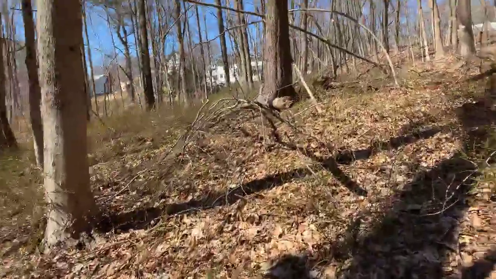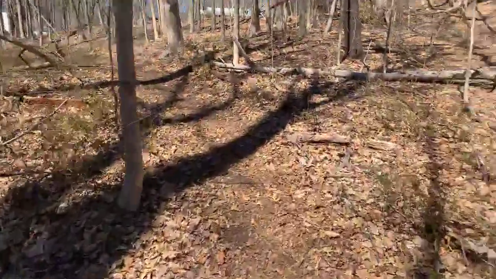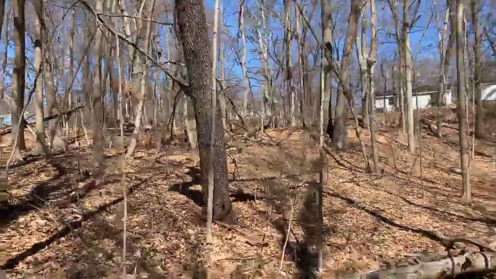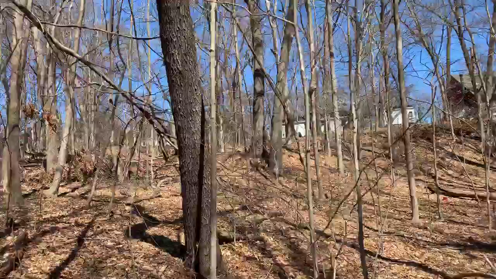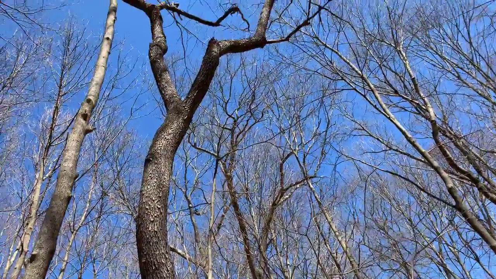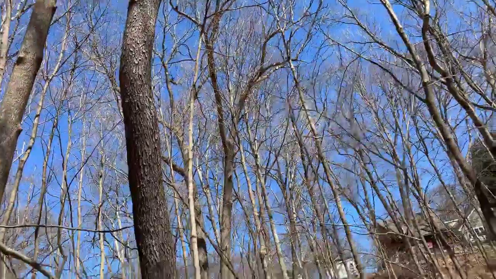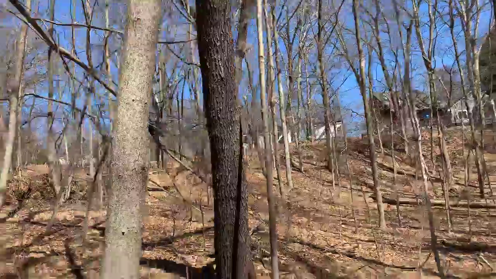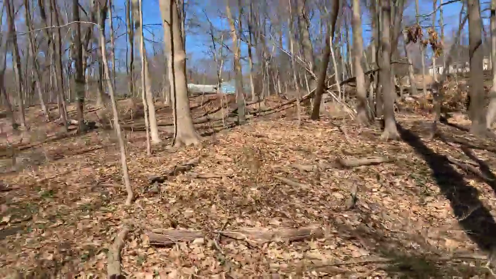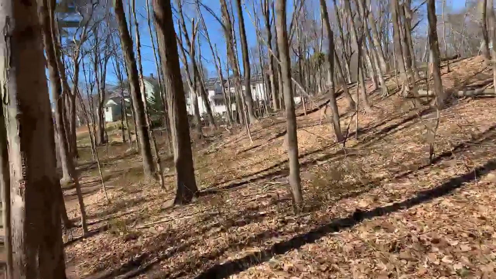I'm trying to find one more sugar maple. Here's another black cherry tree right here. It has a split trunk right there and it's really dominating this part of the forest. It's not one that you would turn into furniture. It's not very straight, but it's a beautiful tree nonetheless. And this is the tree I want to end on.